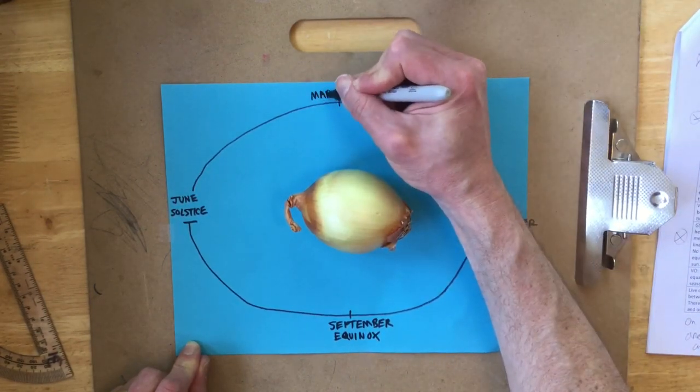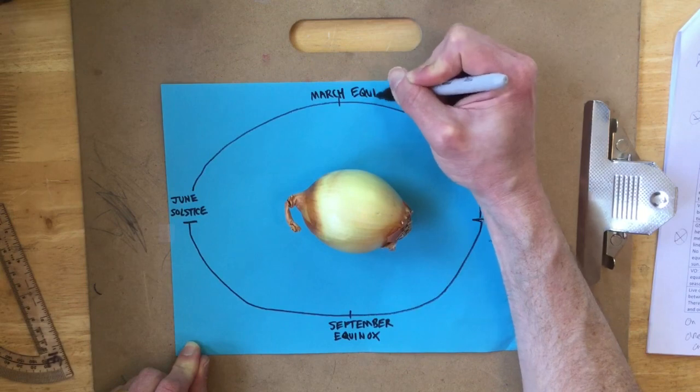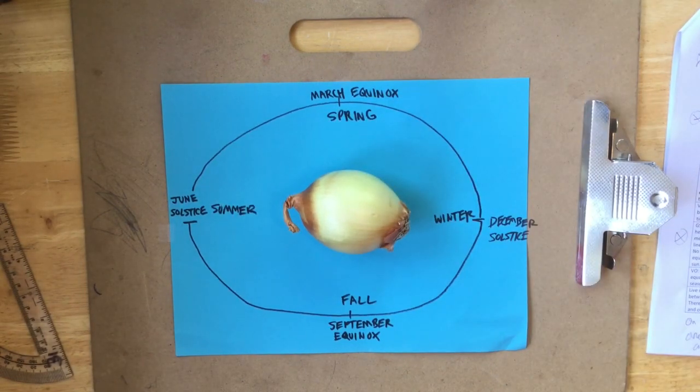There's one in September when we have fall, and one in March when we have spring. On an equinox, there are equal hours of light and dark on the whole Earth, even Antarctica. Watch this video I made a few years ago when I was at the equator in the Galapagos Islands on a teacher fellowship with National Geographic.